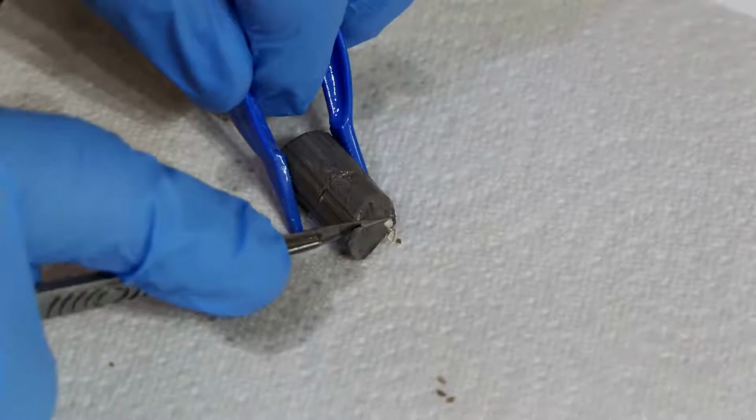As I cut this off, and it's quite hard to cut, and I peel it back, you can see the shininess of the lithium, and this quite quickly starts to change colour. This is reacting not just with the oxygen in the air, but it in fact also reacts with nitrogen in the air.